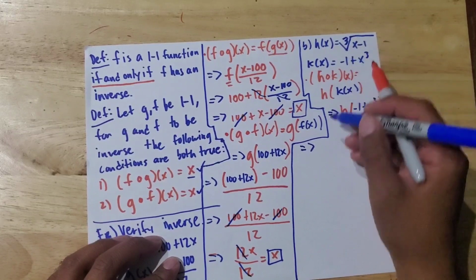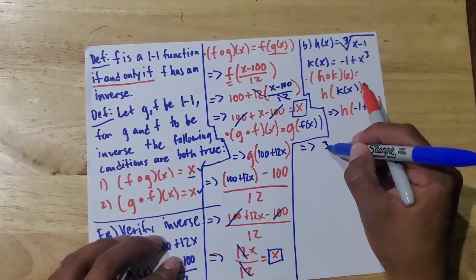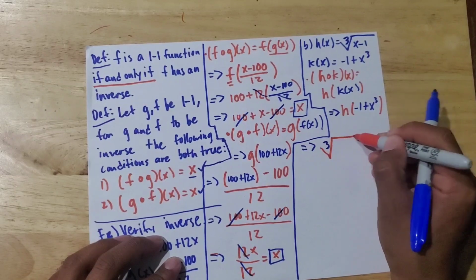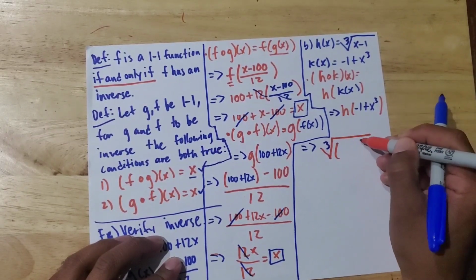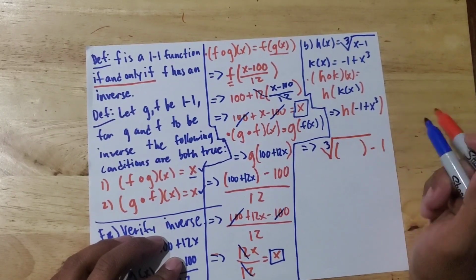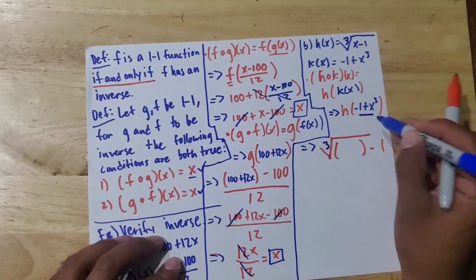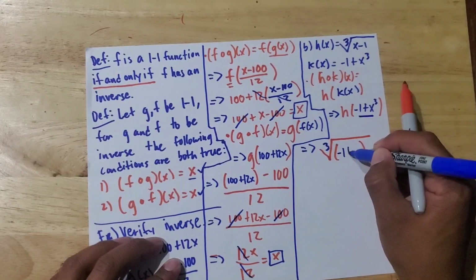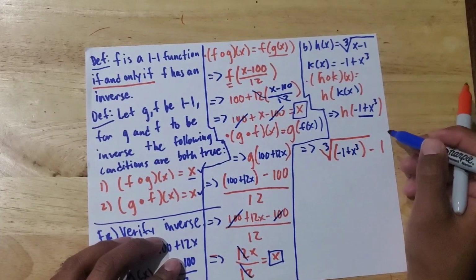So I know h is the cube root of x minus 1. And remember, I'm replacing that x with k of x, which is negative 1 plus x cubed.